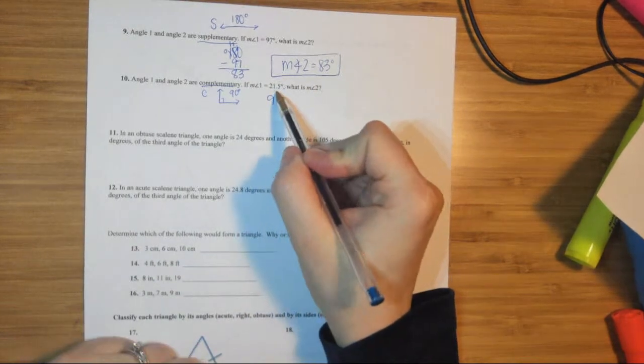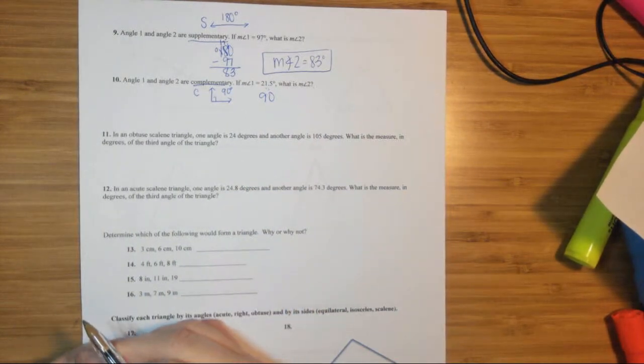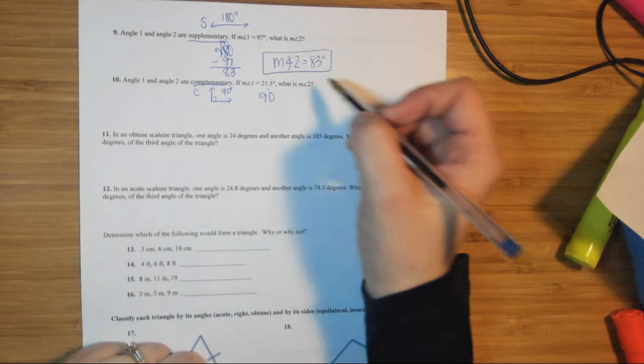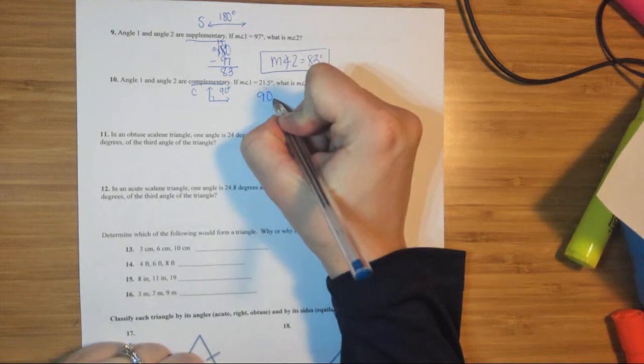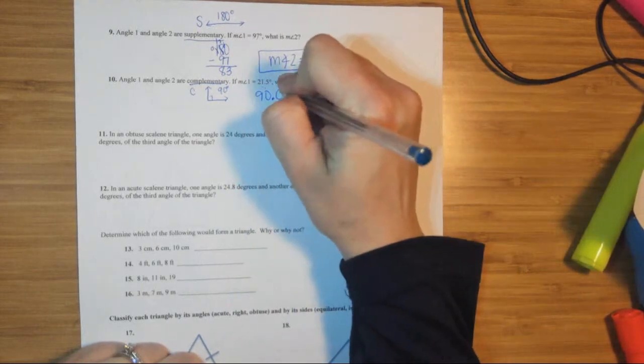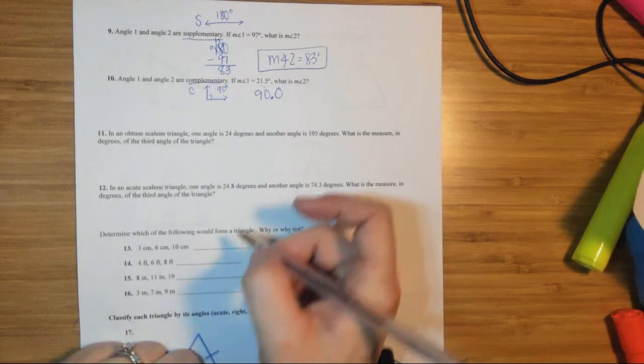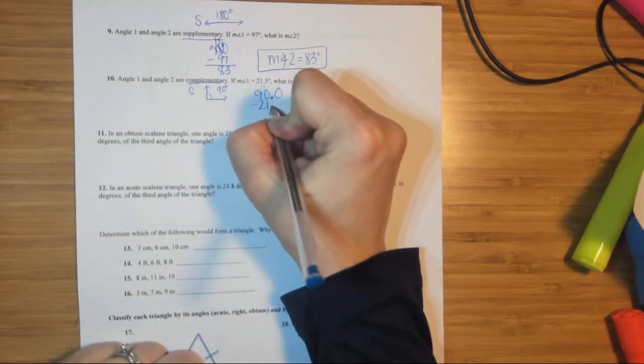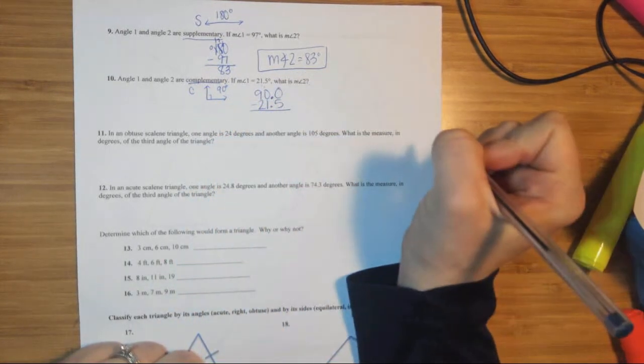But 21.5 has a decimal, and 90 does not. So I need to add a decimal to 90. Remember, decimals look like periods, and we know periods go at the end of a sentence. So I can add my decimal and my 0 to 90. Now I can line up my decimal points, and I can subtract.